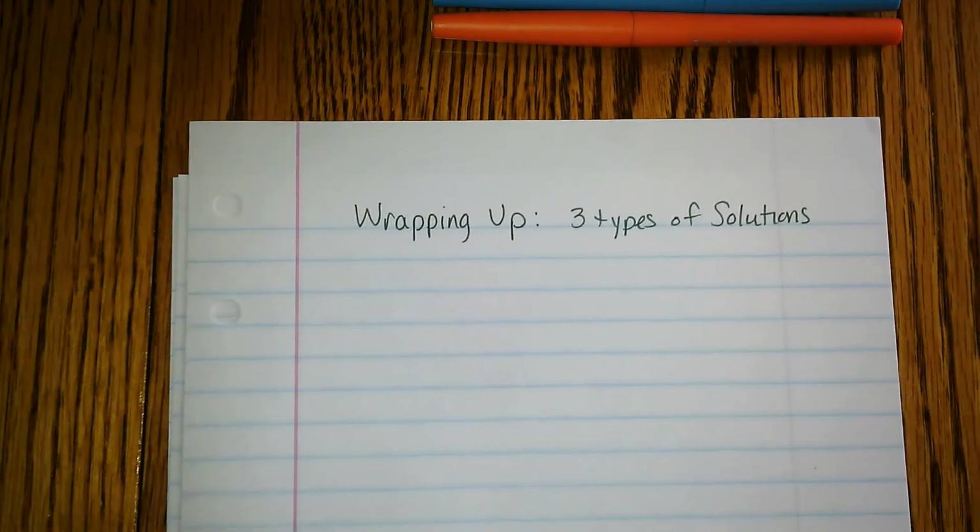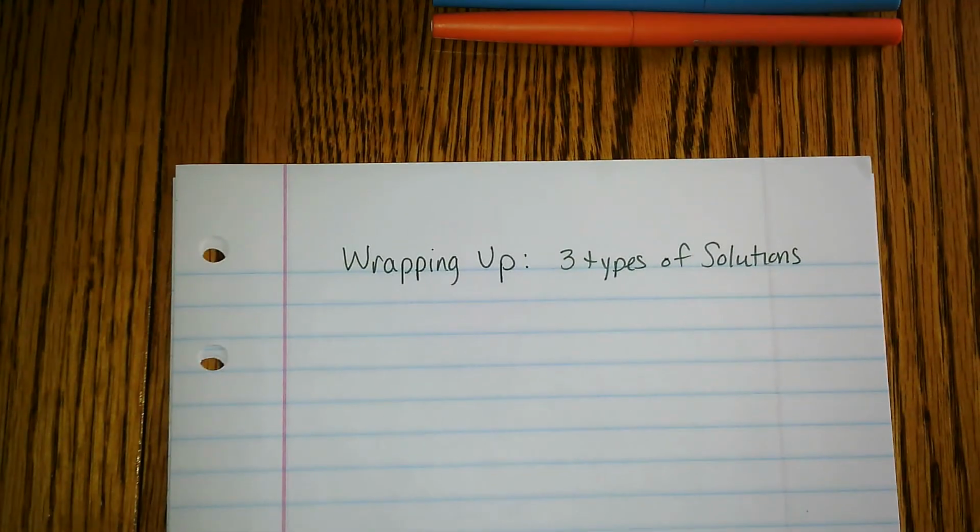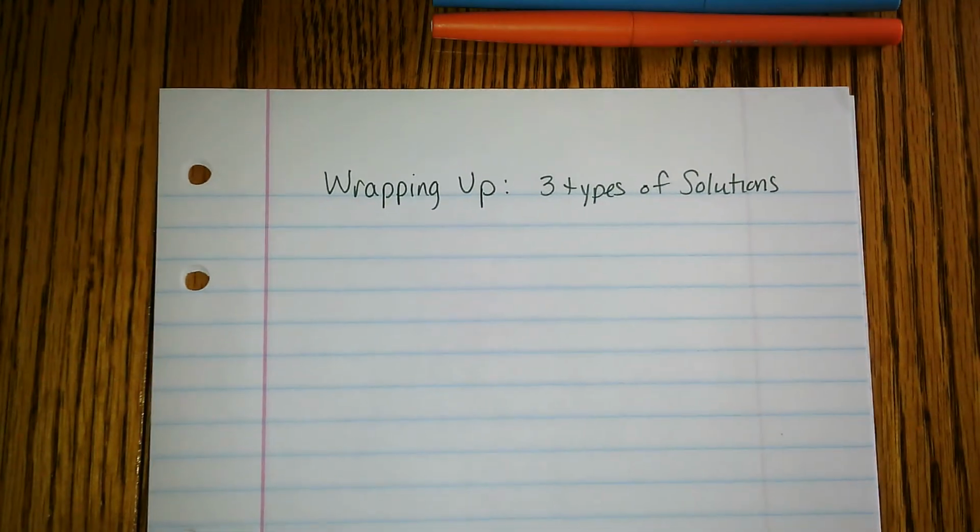Okay, so to wrap this up, there's just one more concept that we have to make sure we talk about, and that is the three types of solutions algebraically. We know that when lines are parallel, they have no solution because they don't cross. But if we're not graphing it and not solving for slope-intercept form, and we're solving it algebraically, what does it look like?